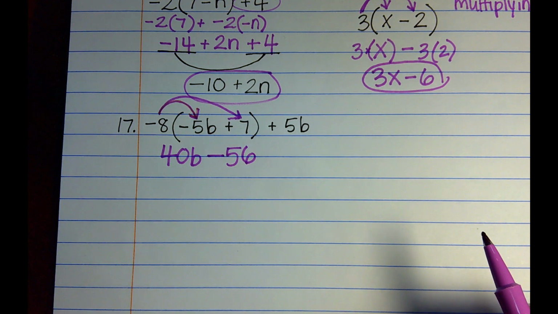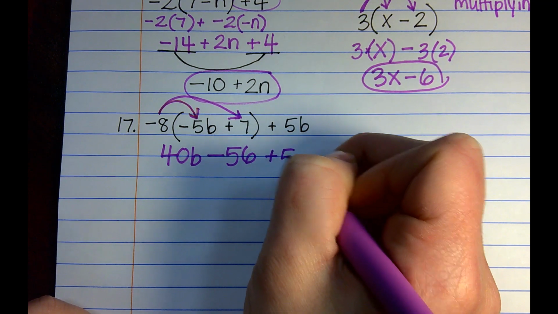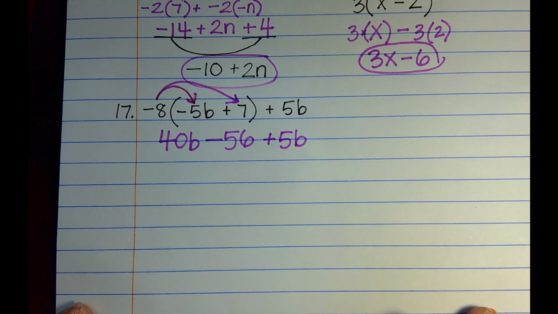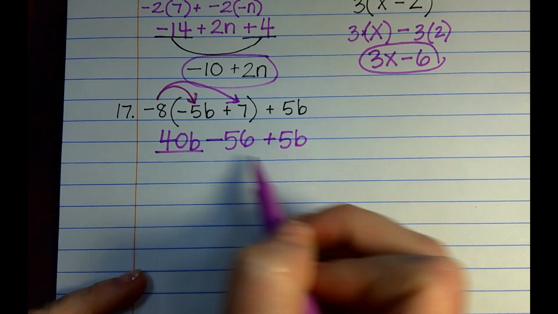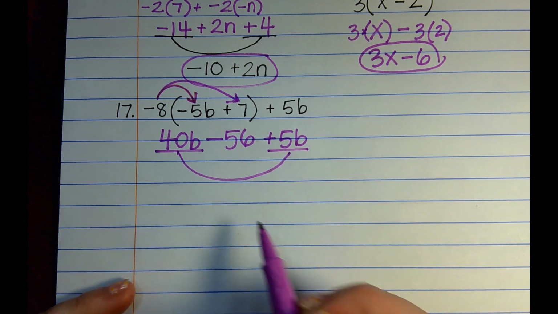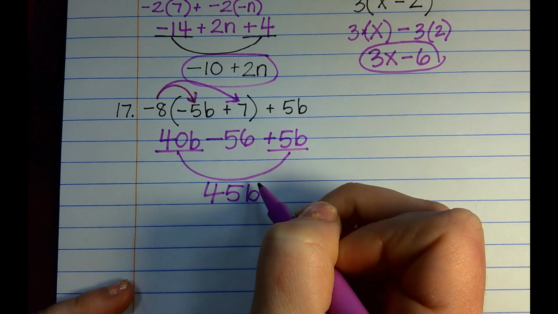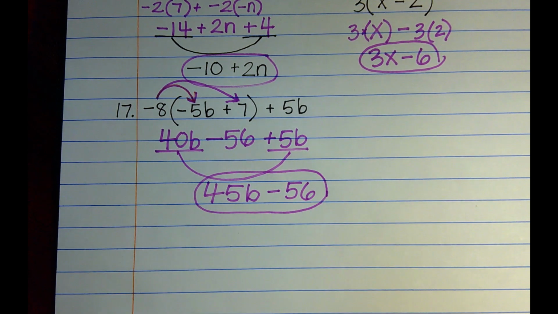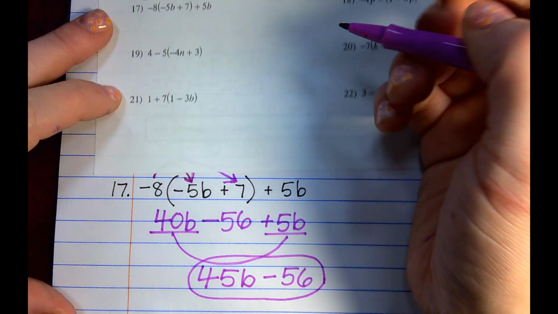And is that our answer? Are we done? No, we're not. Plus 5b. Good catch. Now are we done? No. We still have like terms. 40b plus 5b gives us 45b minus 56. Good. That's our answer for 17. That is it. So I'm going to write that on my paper. Very nice, guys. 17.